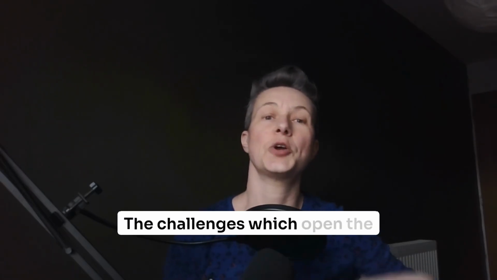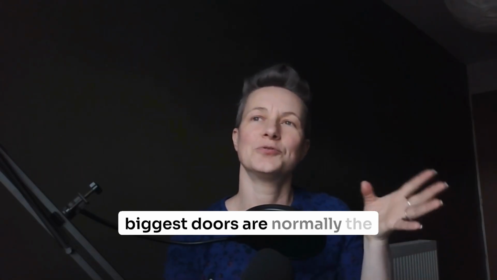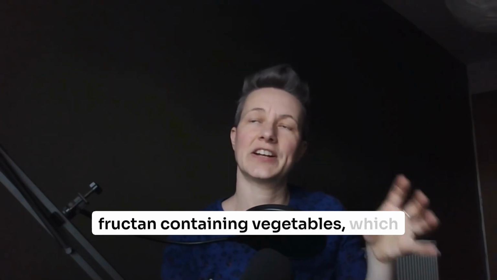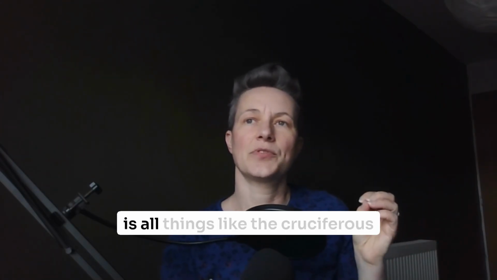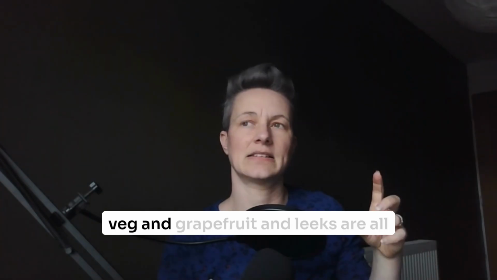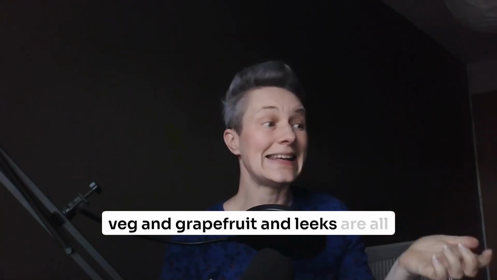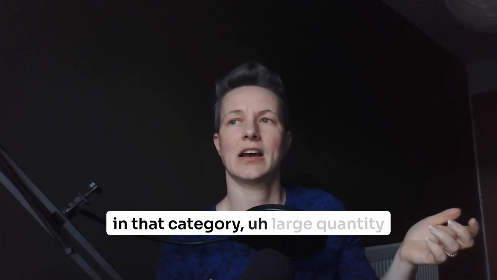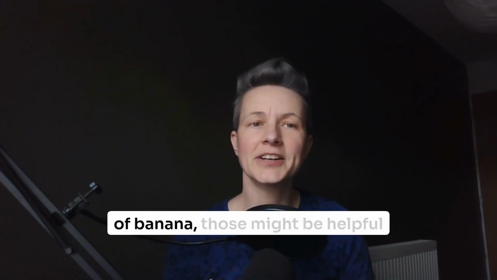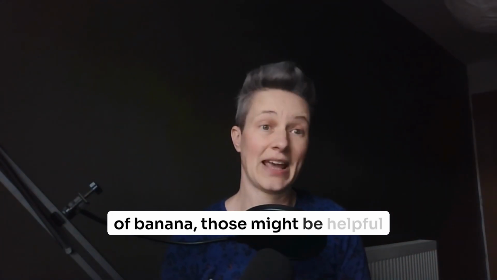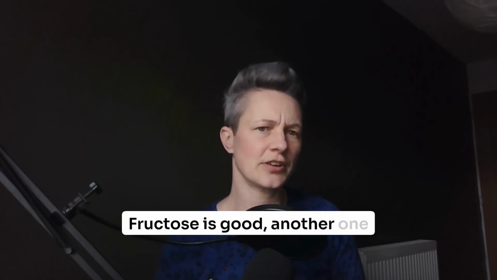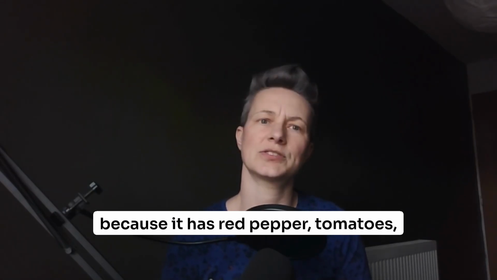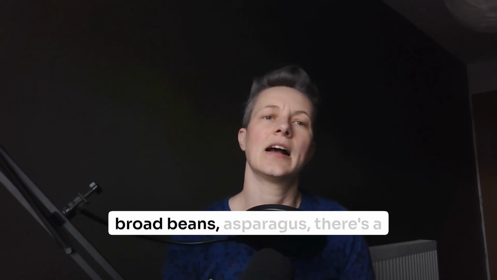The challenges which open the biggest doors are normally the fructan containing vegetables, which is all things like the cruciferous veg, and grapefruit and leeks are all in that category. A large quantity of banana. Those might be helpful for you. Fructose is good, another one, because it has red pepper, tomatoes, broad beans, asparagus.